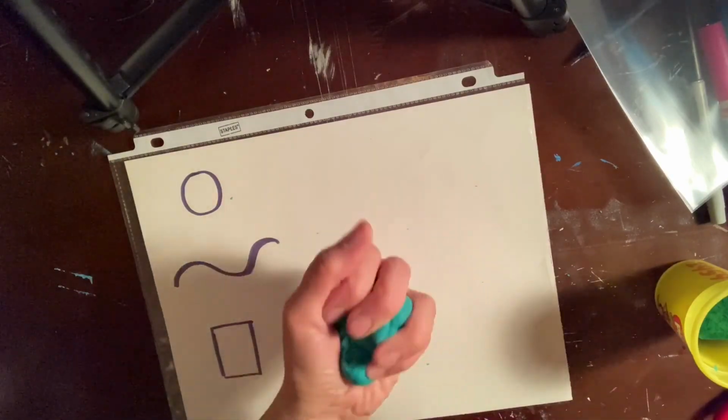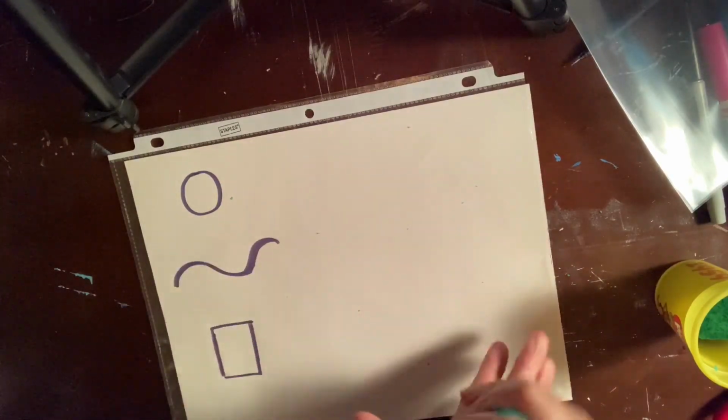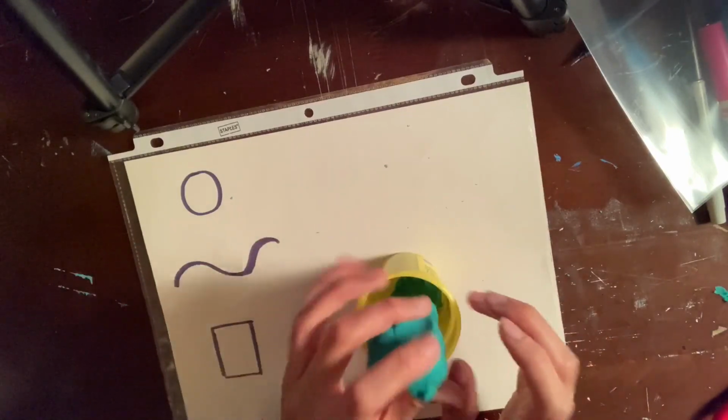Of course, when you are done, make sure that you return your sculpture to its container.